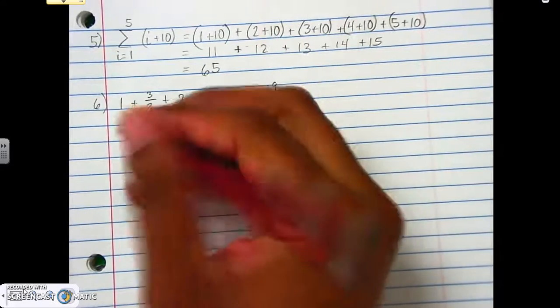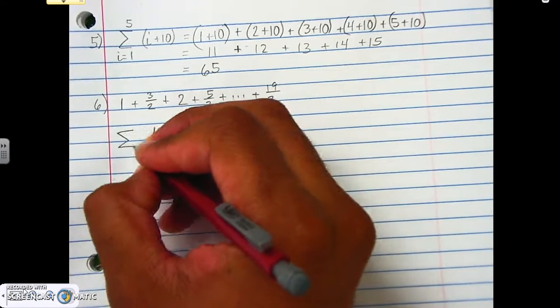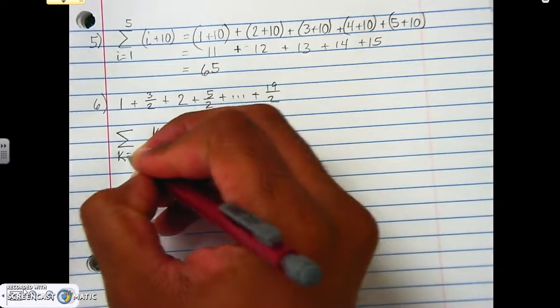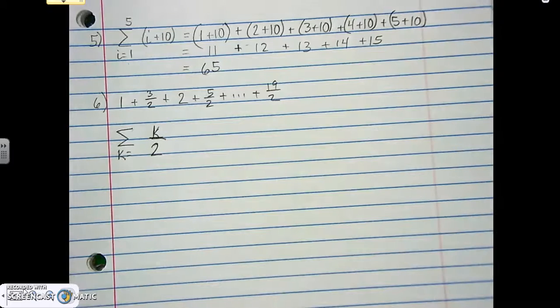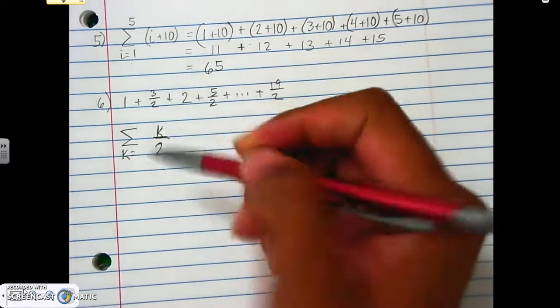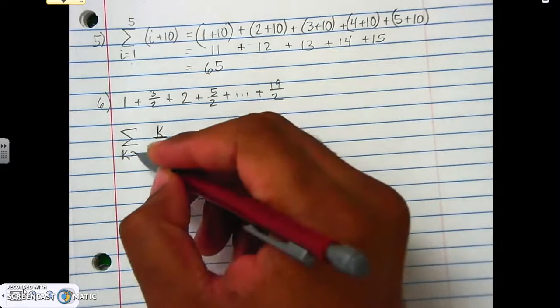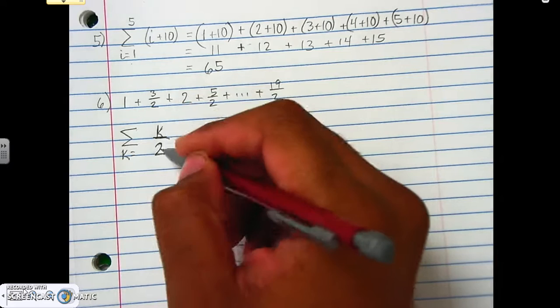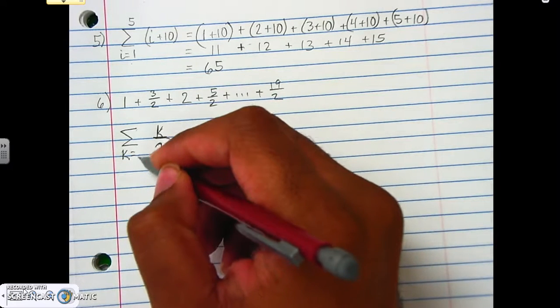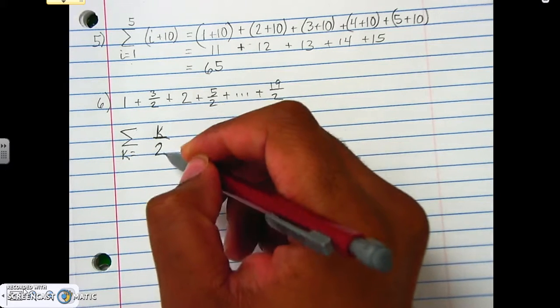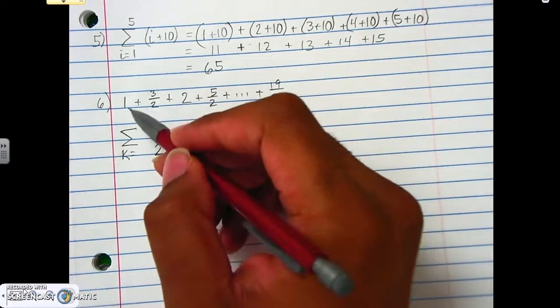All right, so let's go with our summation. And we're going to put K on the bottom. And so if we were to have K over 2, what would K have to start off with in order for this whole thing to equal 1? Now if we put 0 there, 0 over 2, that's 0. If we start off with 1, 1 over 2 would be a half, which is not 1.